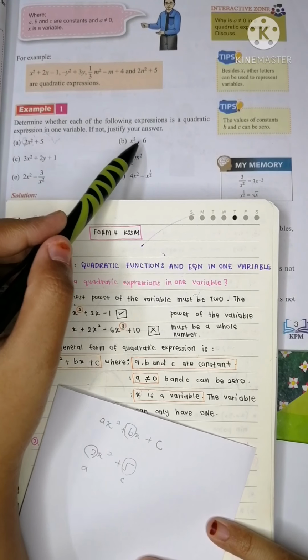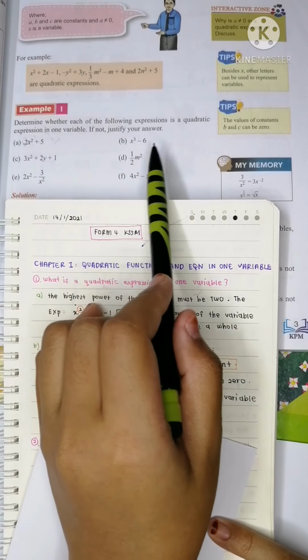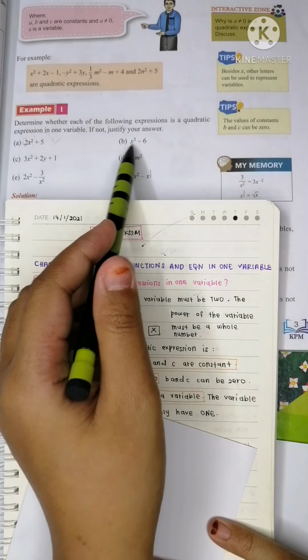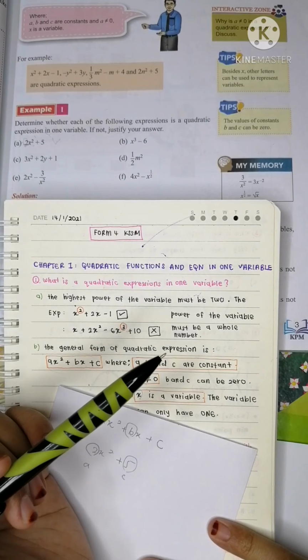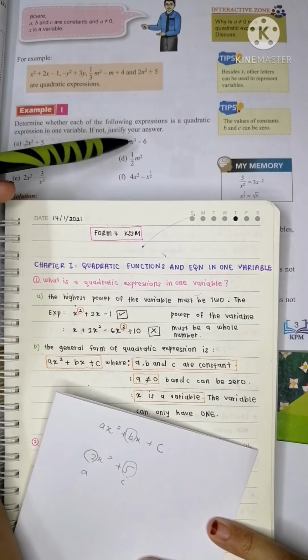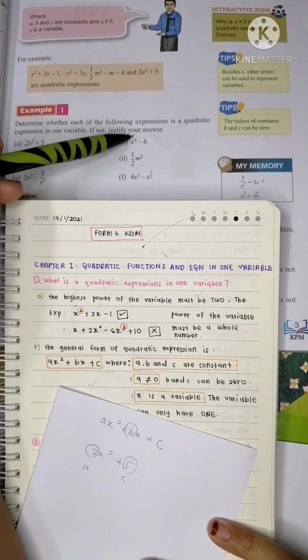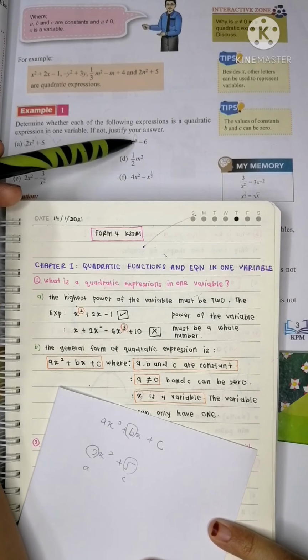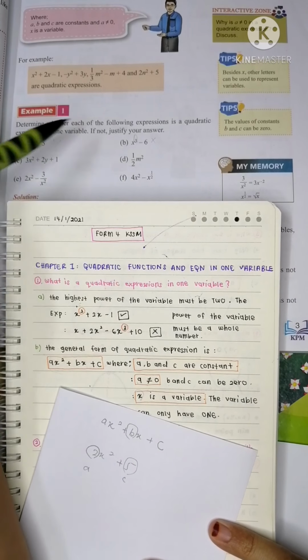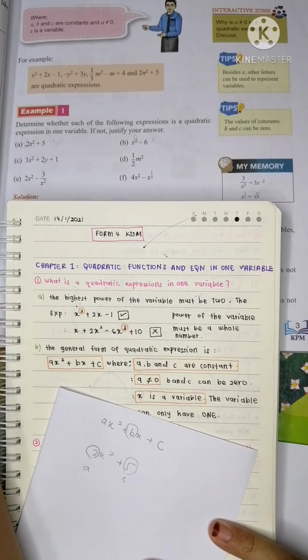B is x cubed minus 6. Okay, now is this expression a quadratic expression in one variable? The answer is no, because look at the highest power. The highest power is 3. So automatically it doesn't satisfy the first characteristic. So this is not a quadratic expression in one variable.